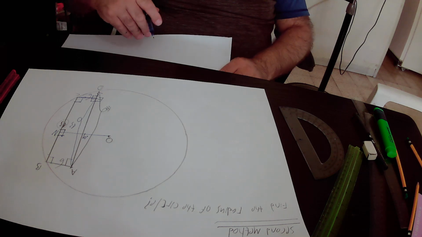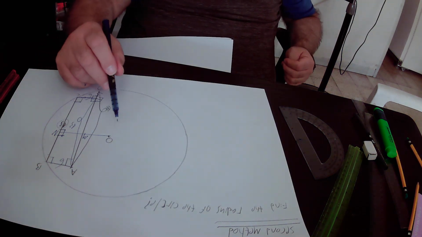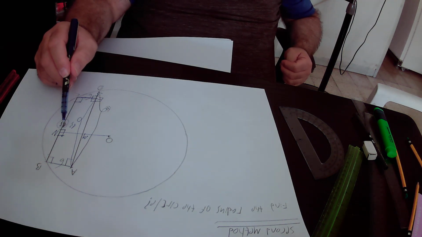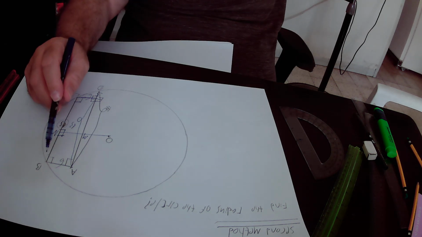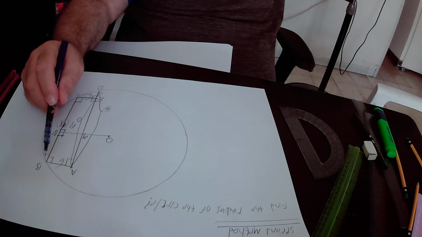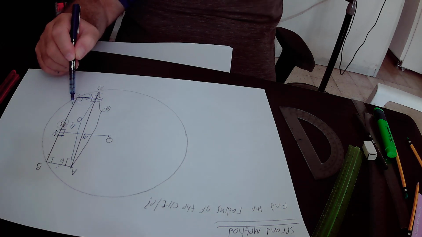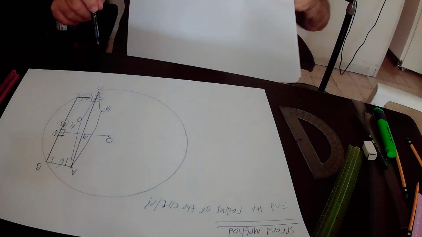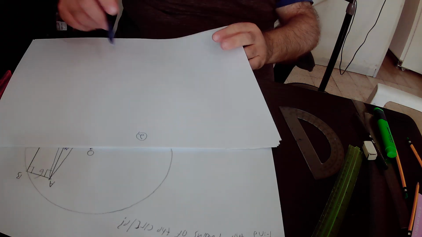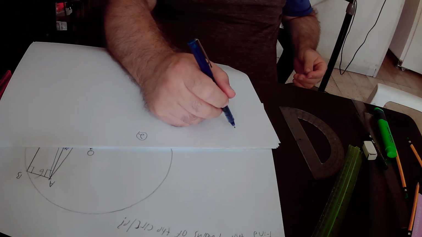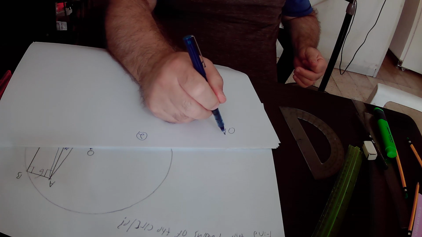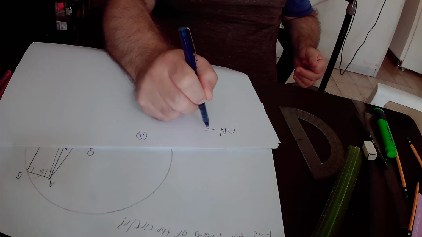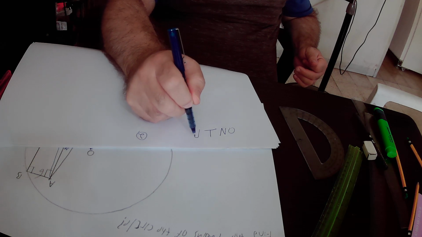Because in our drawing we have the perpendicular ON towards chord BC. I write it down: ON is perpendicular to chord BC.